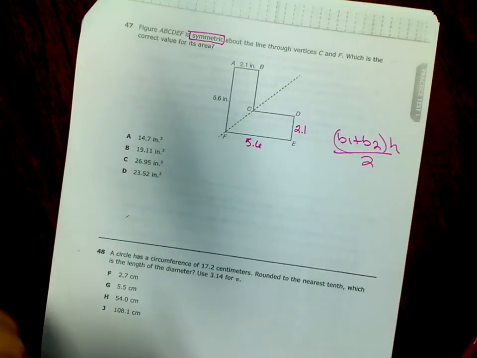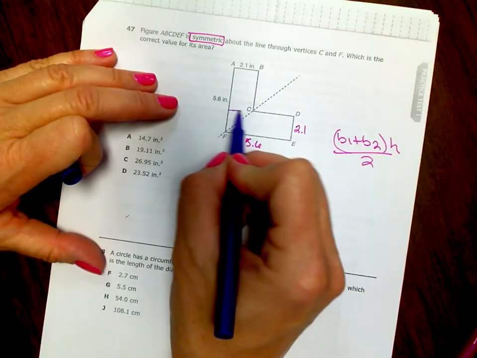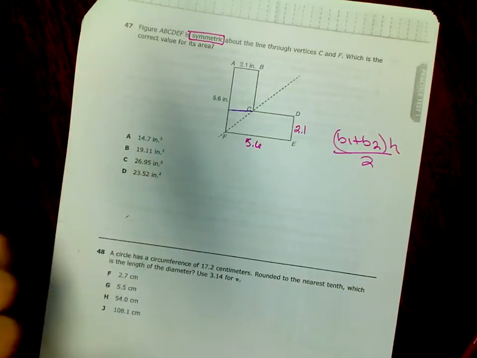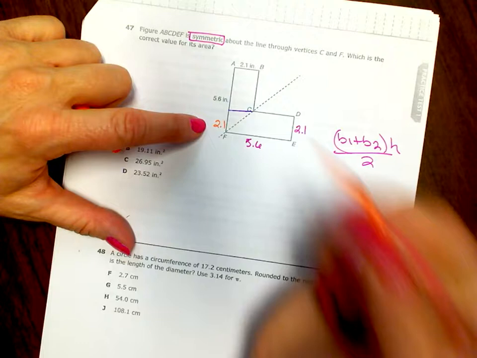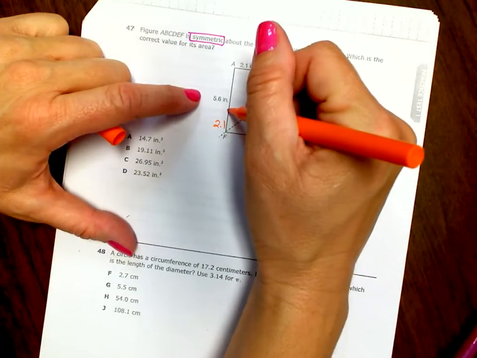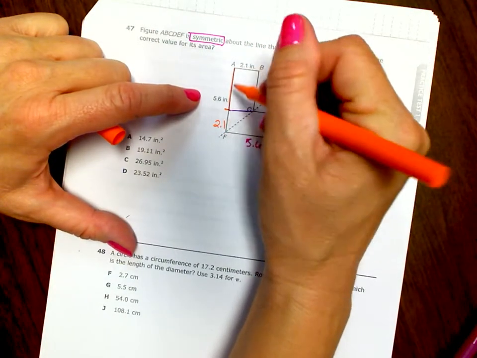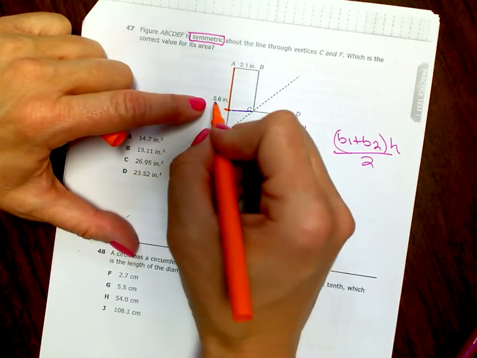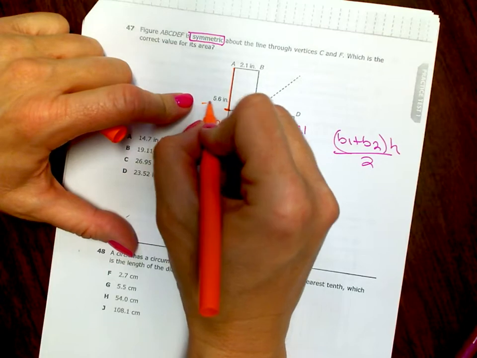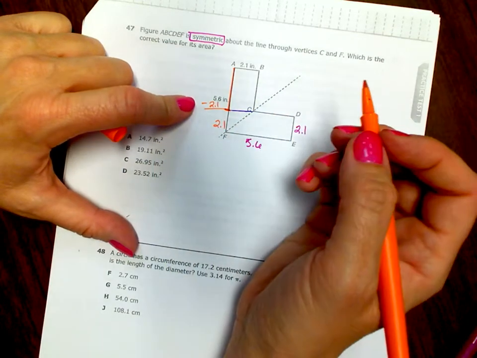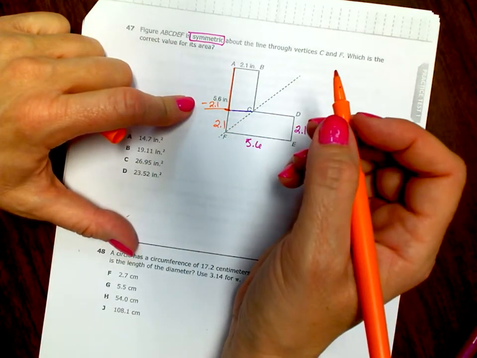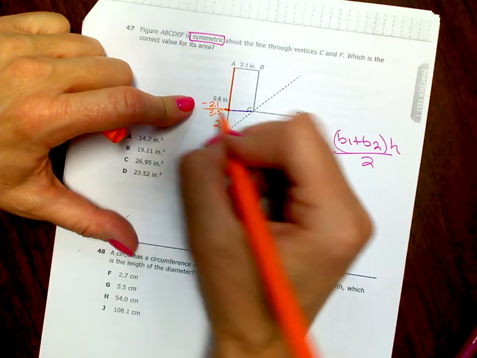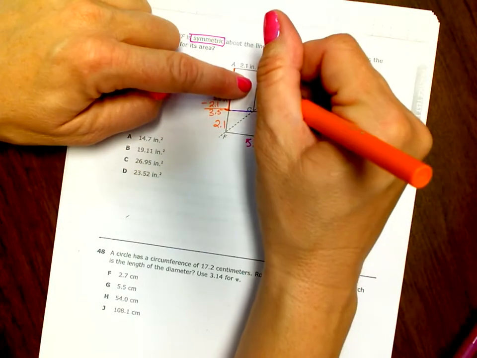So if I drew a little line right here, and I know that this right here would be 2.1, what would be this part of the line? We would have to subtract 2.1 from 5.6. And that would give us this side right here.